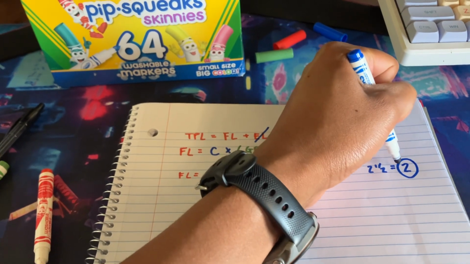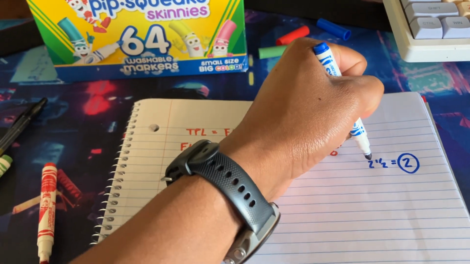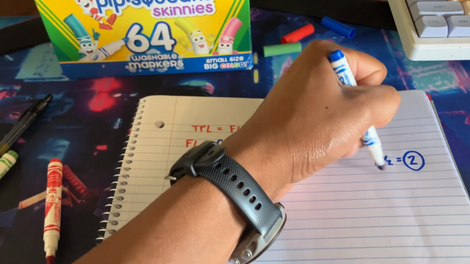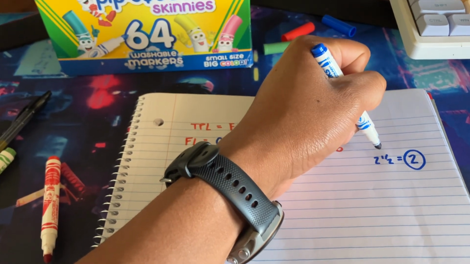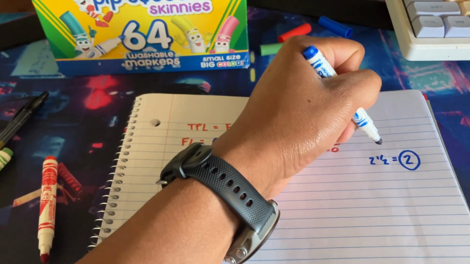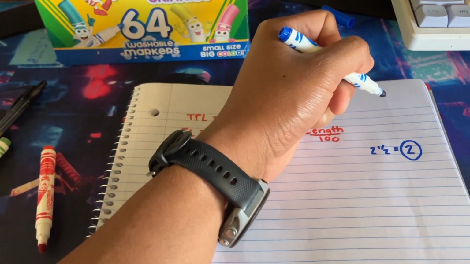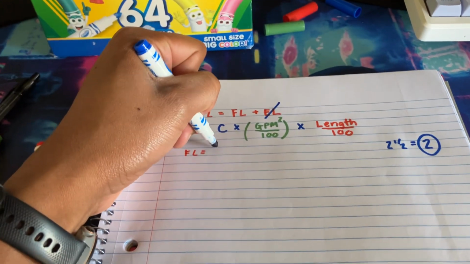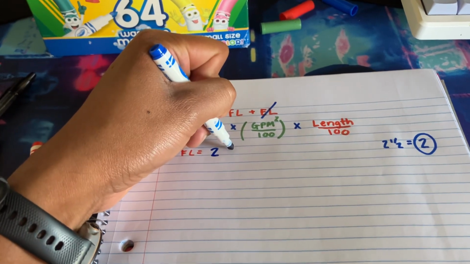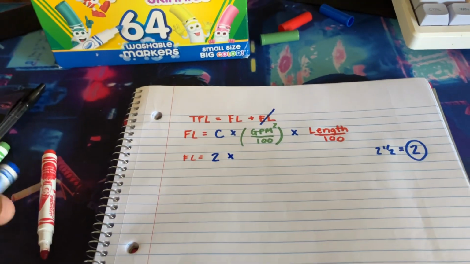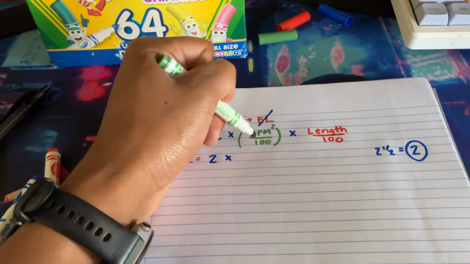So we're going to use that coefficient because it equates to the diameter of the hose, and each diameter has different coefficients associated with it. So we take our 2 multiplied by our GPMs over 100.